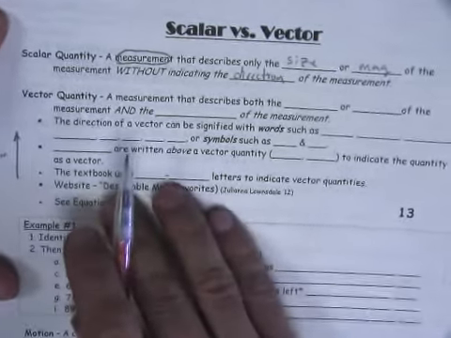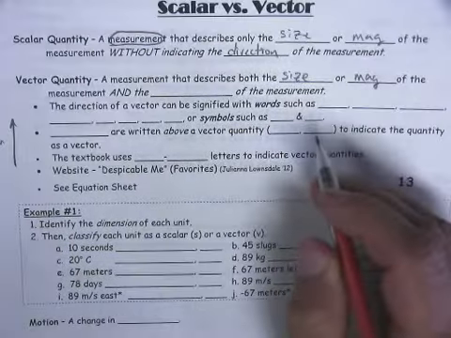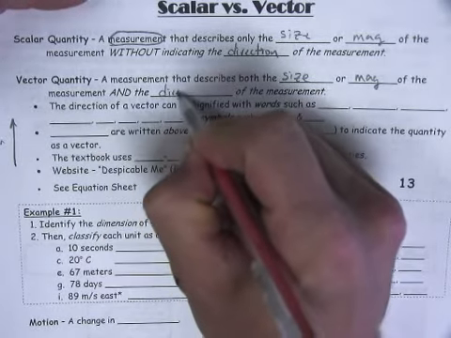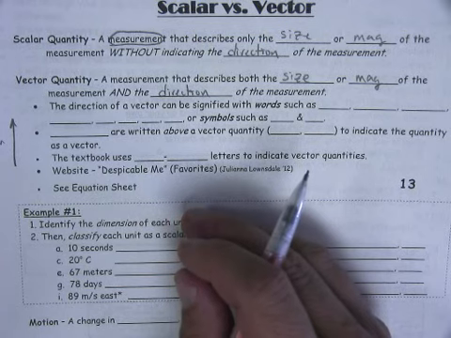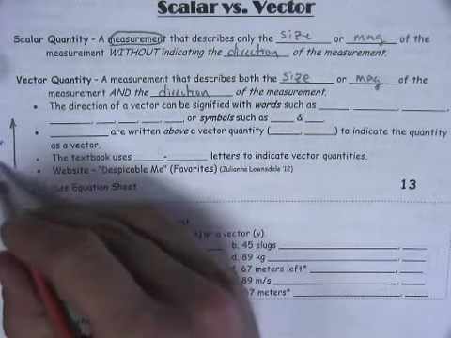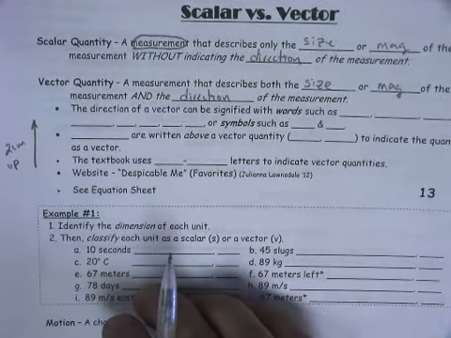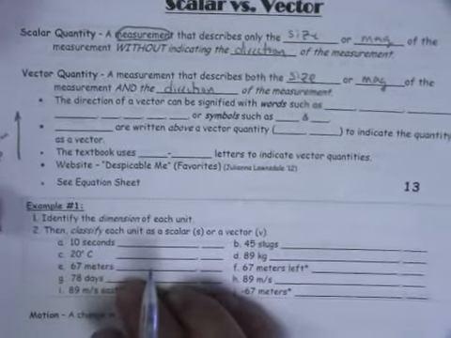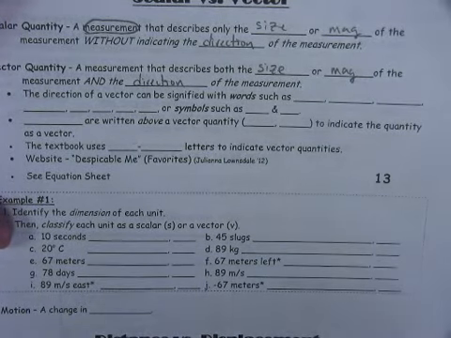So here's vectors. A vector is a measurement that describes both the size, the magnitude, which is what we talked about in a scalar, and the direction of the measurement. That's what makes a vector different from a scalar. Vectors have a direction component to them. So this would be 2 centimeters up. As soon as I say up, it's not just a scalar. Now it's a vector.